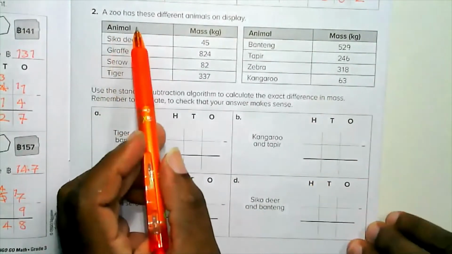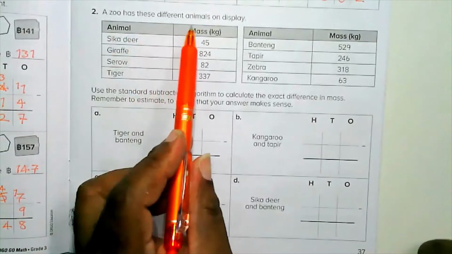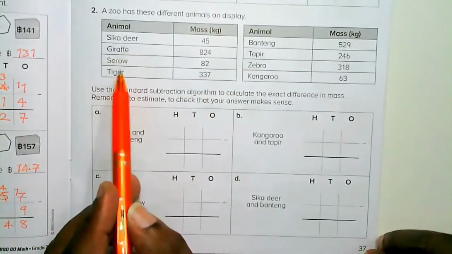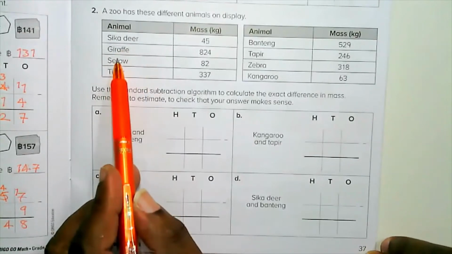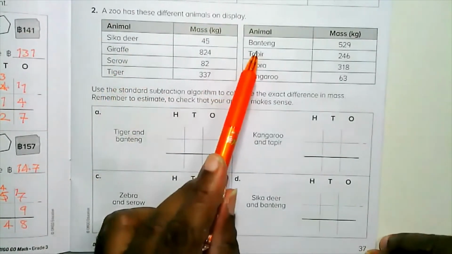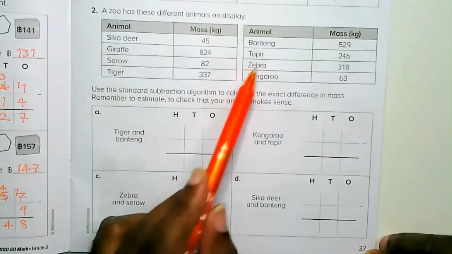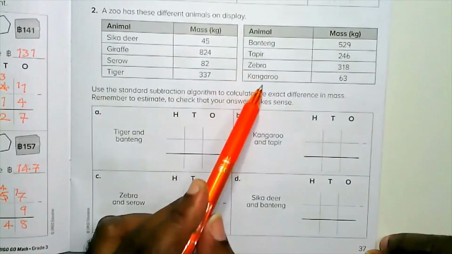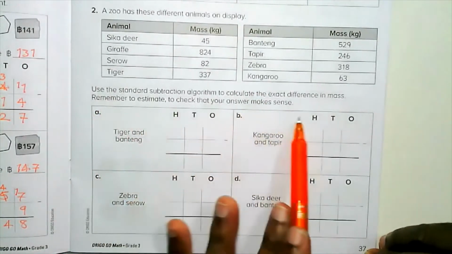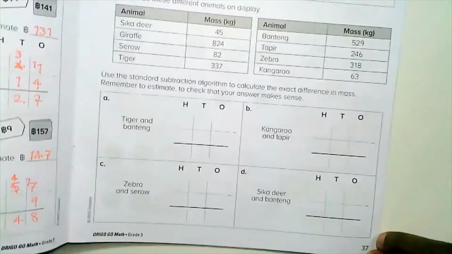Number 2, a zoo has these animals on display. We have these animals: sika deer, giraffe, serow, tiger, banteng, tapir, zebra, and kangaroo. Now use the standard subtraction algorithm to calculate the exact difference in mass.